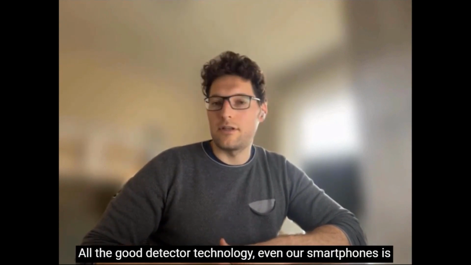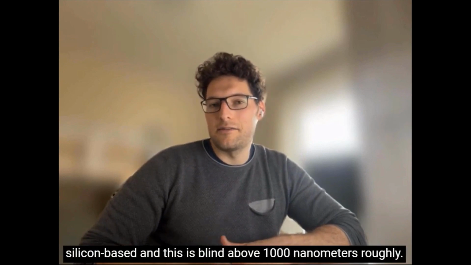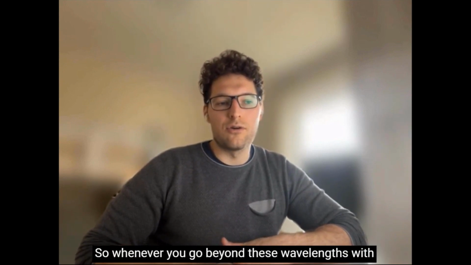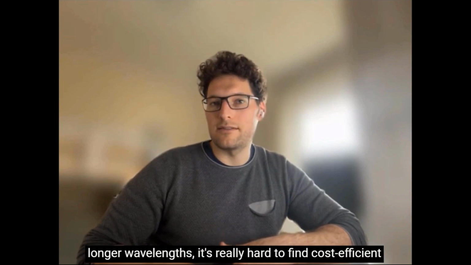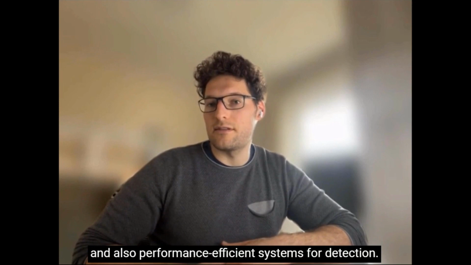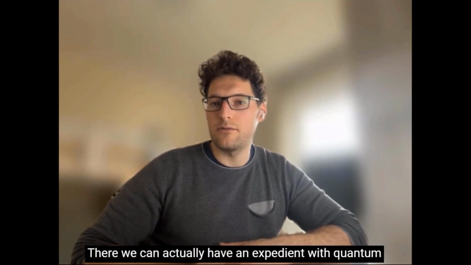All the good detector technology is in our smartphones. It's silicon-based, and this is blind above 1,000 nanometers, roughly. So whenever you go beyond this with longer wavelengths, it's really hard to find cost-efficient and also performance-efficient systems for detection. And there we can actually have an advantage with quantum imaging.